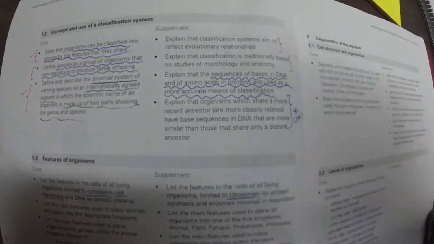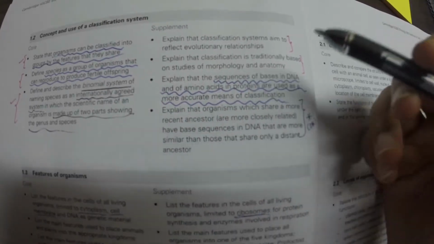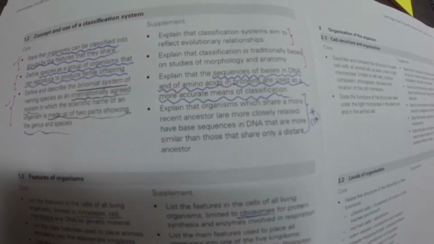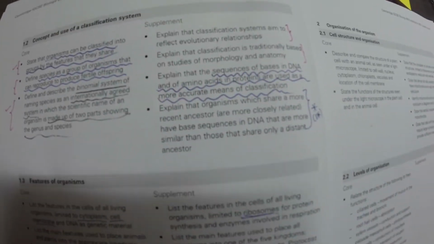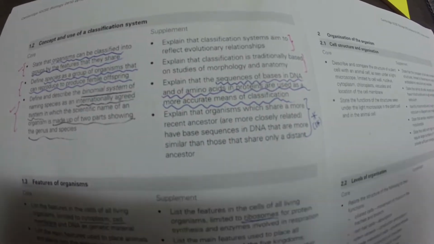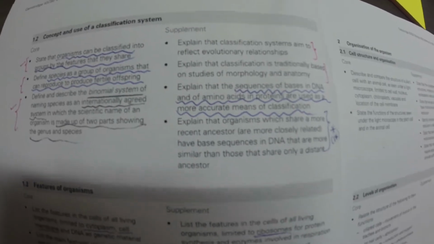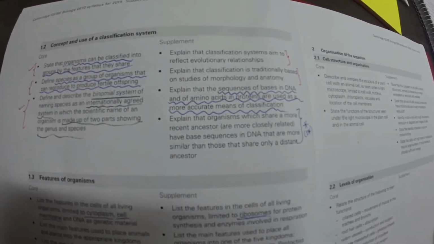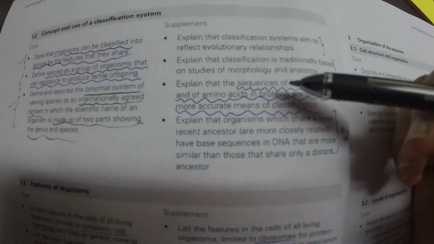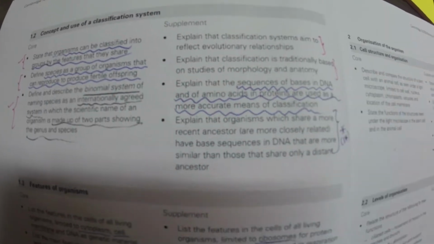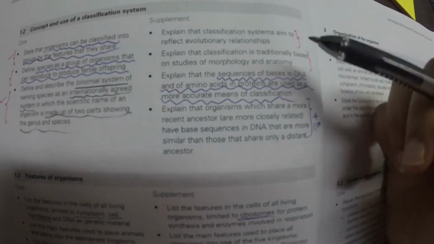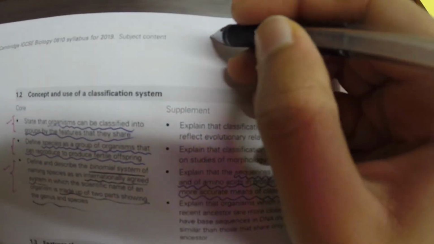Okay, then explain the sequences of bases in DNA and of amino acids in proteins are used as a more accurate means of classification. Usually in classification, you are put into the same species and all. Over here, it's a more accurate means of classification in that you check the sequences of bases. Like a DNA is shaped like this, yeah?